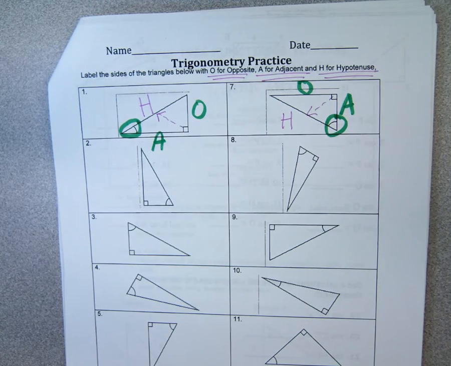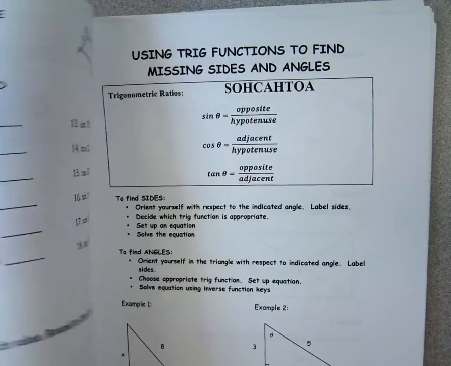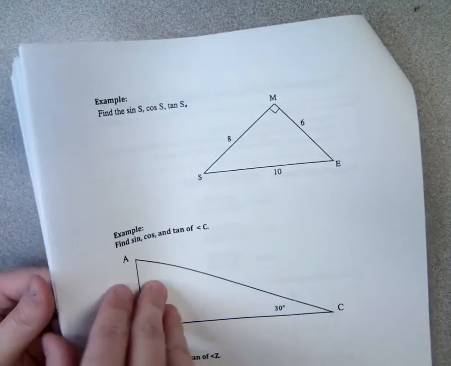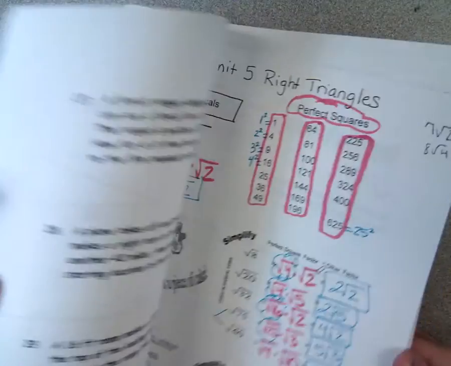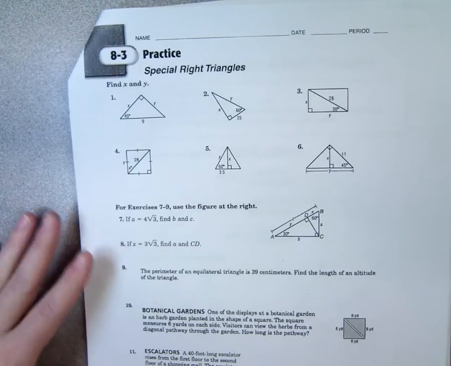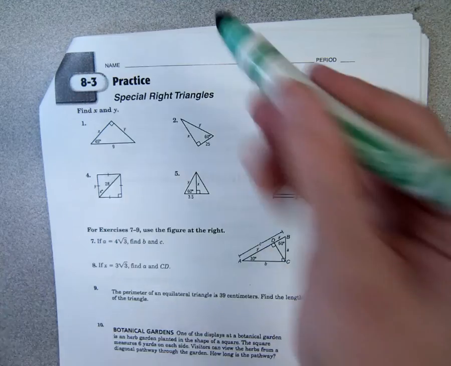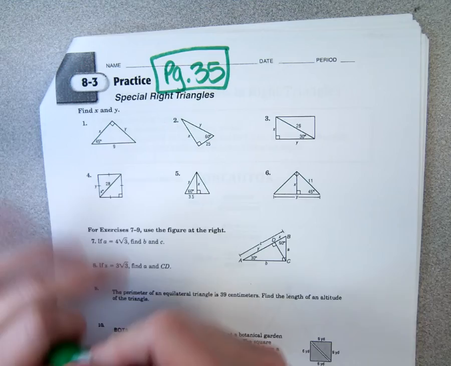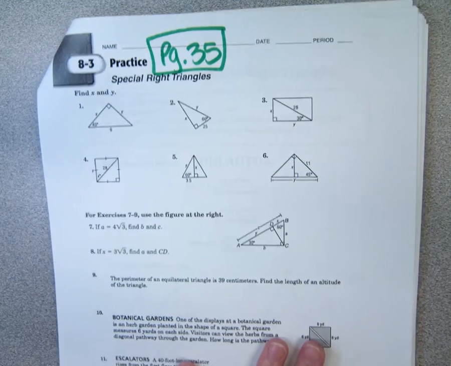Okay, so this is the assignment that I want you to do when you're done with your little quiz. So now I'm going to give you your little quiz, and then whenever you're done with that, you can finish this, and then you're done for the day. Oh, I do want to show you what we're doing tomorrow for the people who are going to be gone. So tomorrow, I know I'm kind of all over the place in this packet. Tomorrow, I'm going to have you guys that are here work on this page. This is page 35 in the packet, and this is just over the 30, 60, 90, 45, 45, 90 triangles.